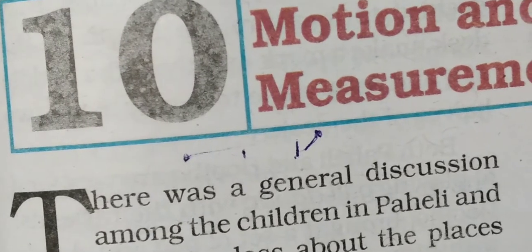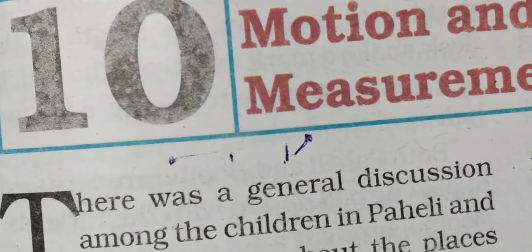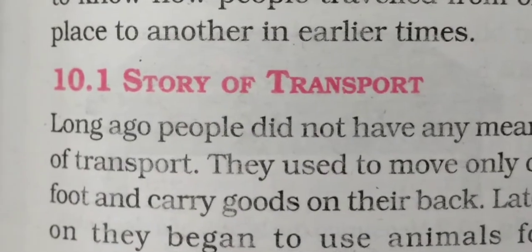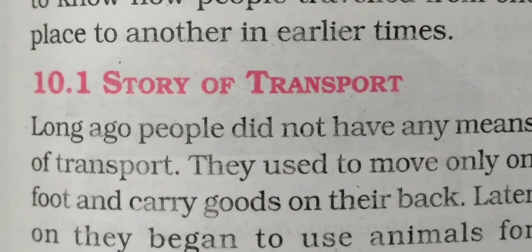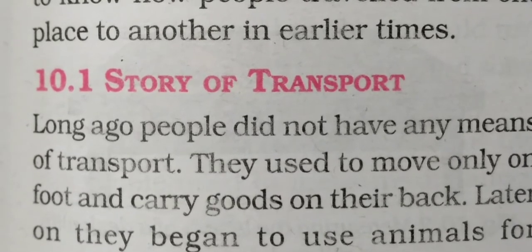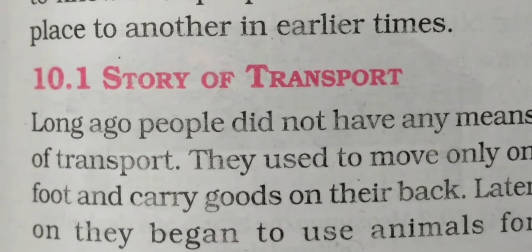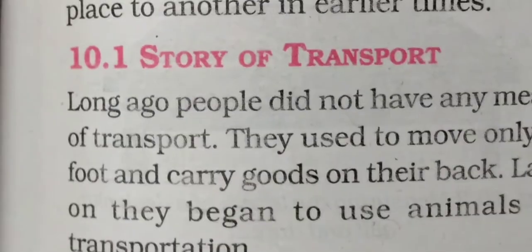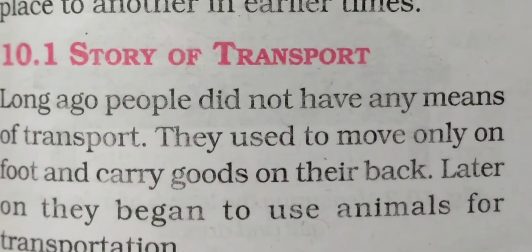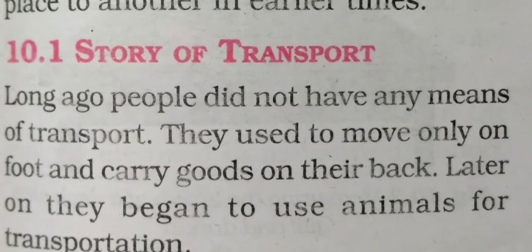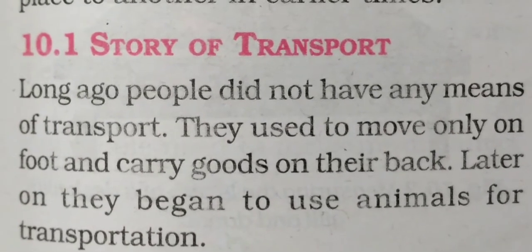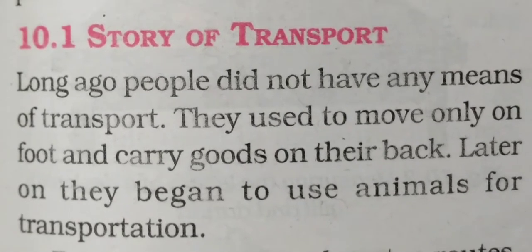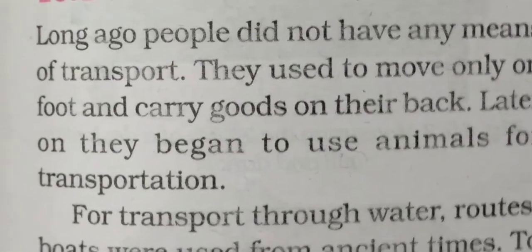Okay, but in this chapter we are going to talk about different transportation. So first let's begin with the story of transportation. Long ago people did not have any means of transport. In ancient times, the modes of transportation which you can see now were not present. They used to move only on foot and carry goods on their back, or when they found that they could make use of animals for carrying the load, they took help of them. Later on they began to use animals for transportation.